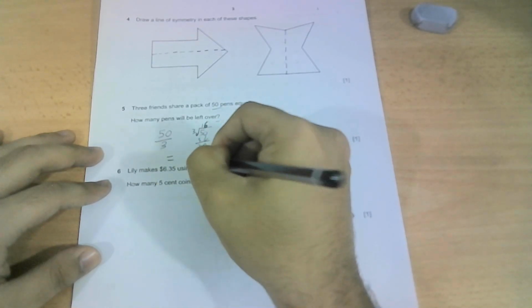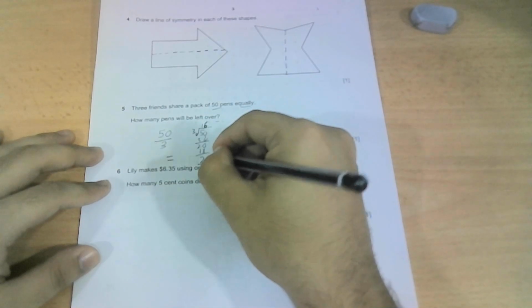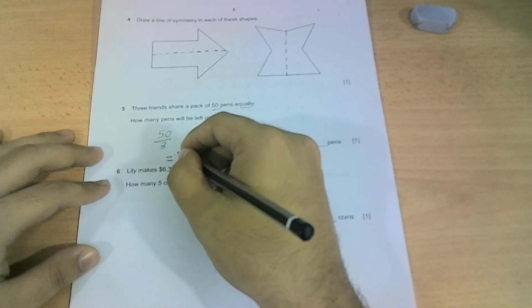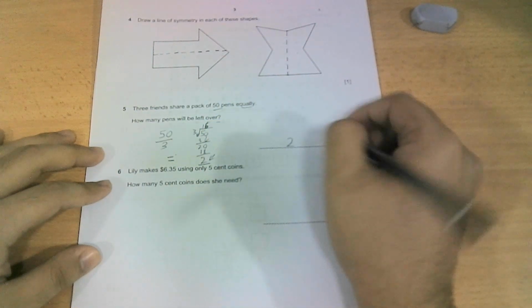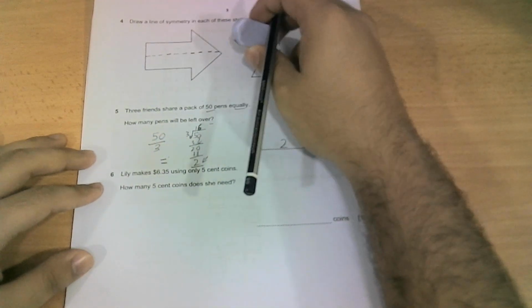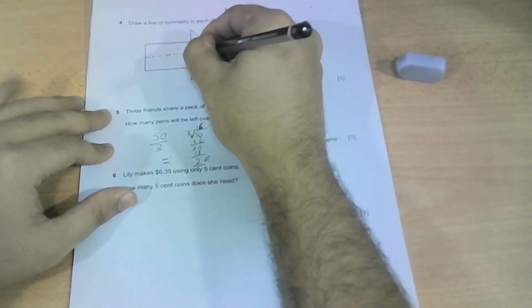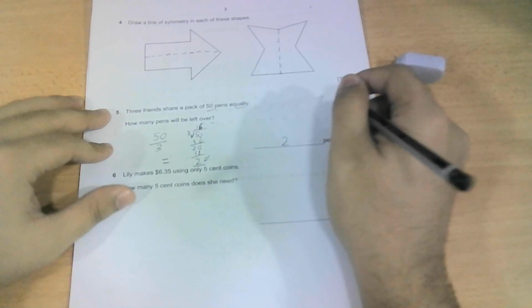We get 2 here. Because 2 is the remainder, 2 pens are left. So that's the answer. As for the arrow, by the way, try to not do this. Let me correct it. Try to make this like this. Yep, like that.